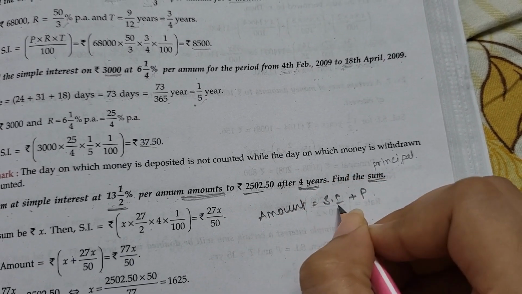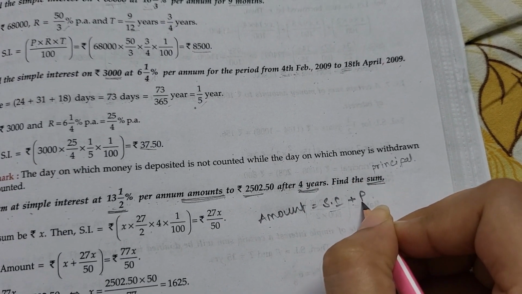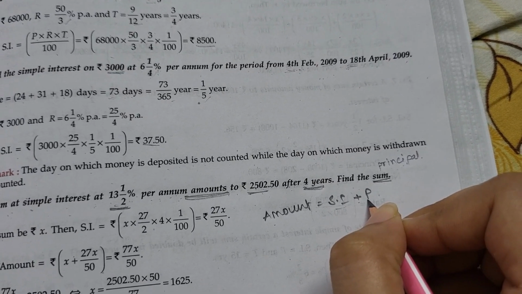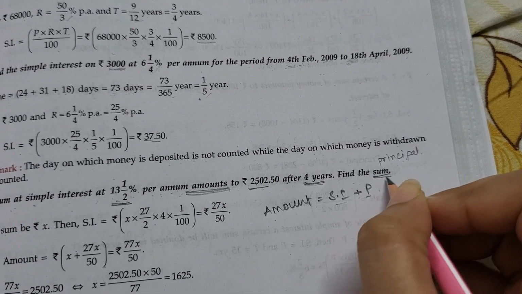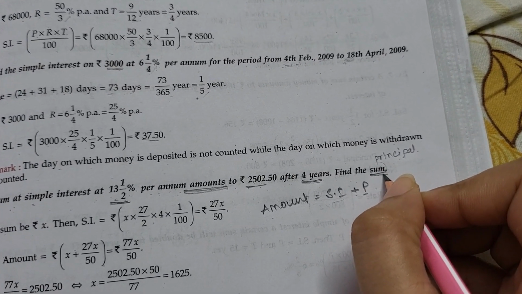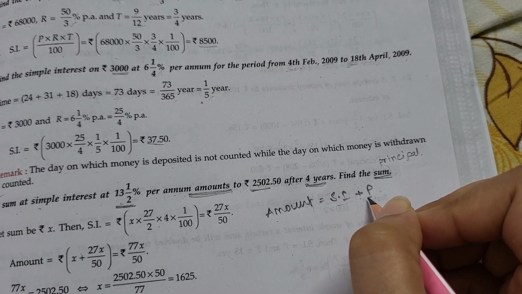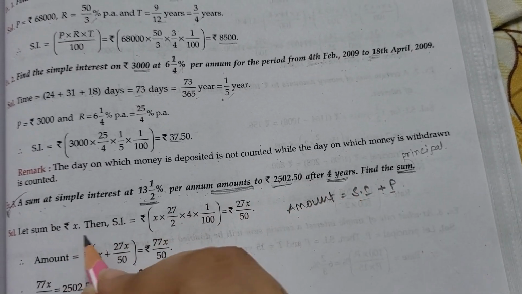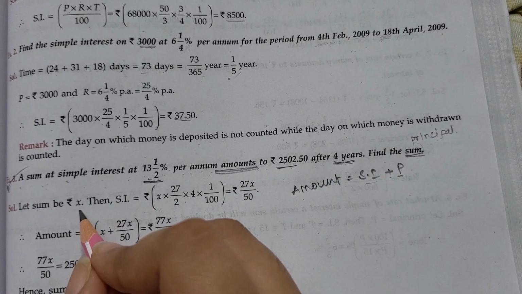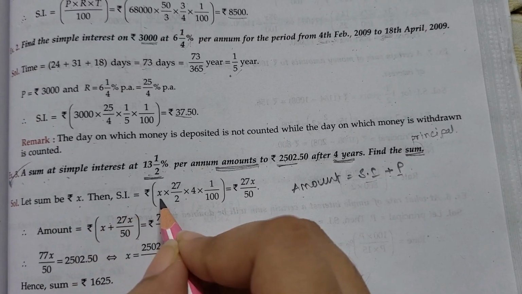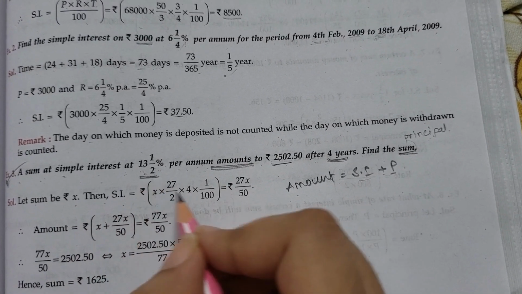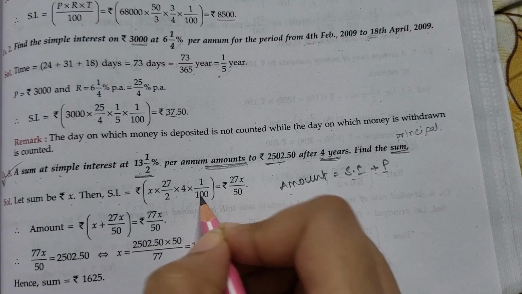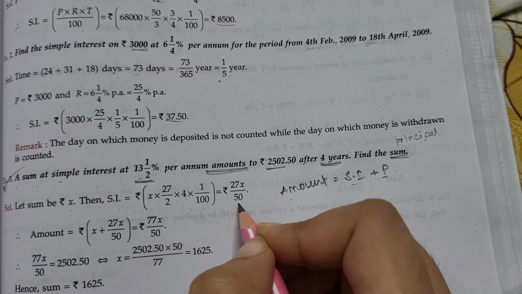So what is given to us is simple interest plus the P. Now the P is to be found out. So what we do is we assume that P be rupees X. Then the simple interest is actually P into R into T by 100, which is 27x by 50.